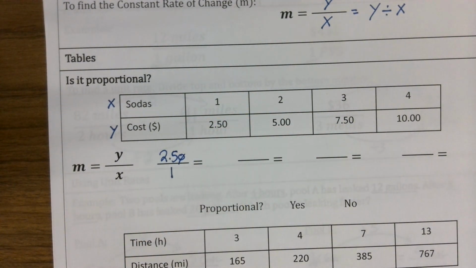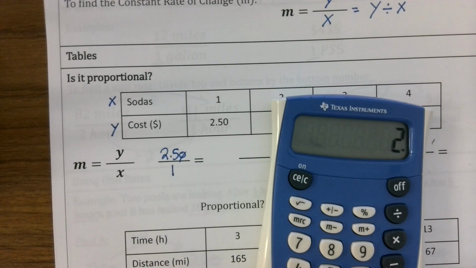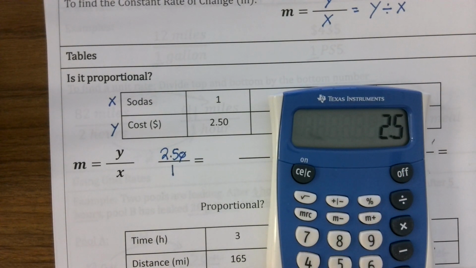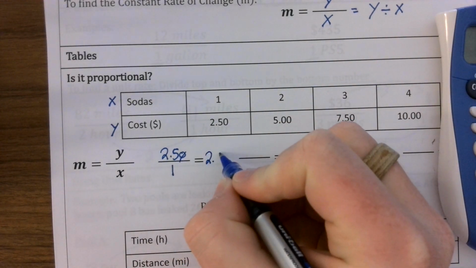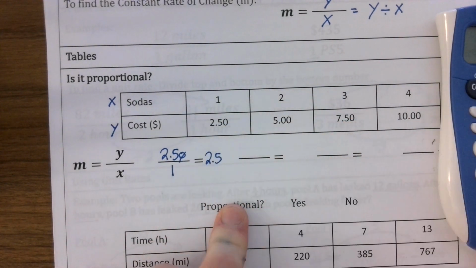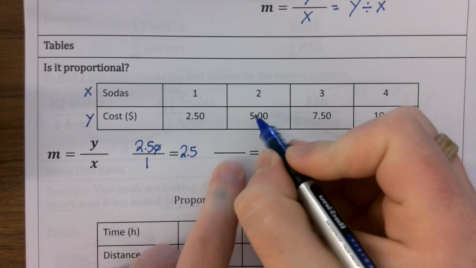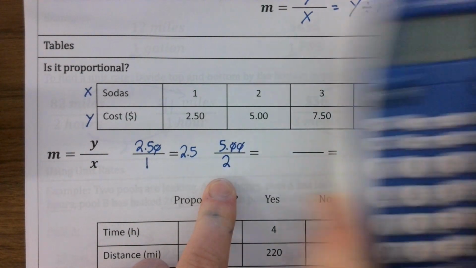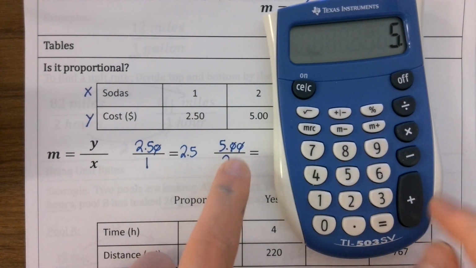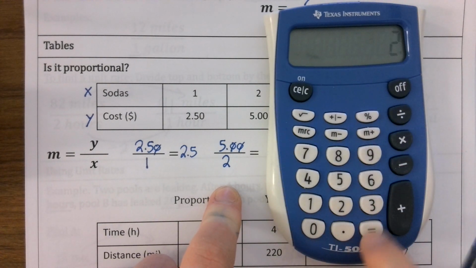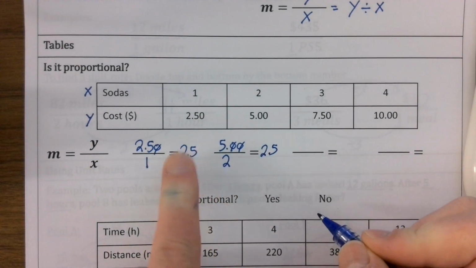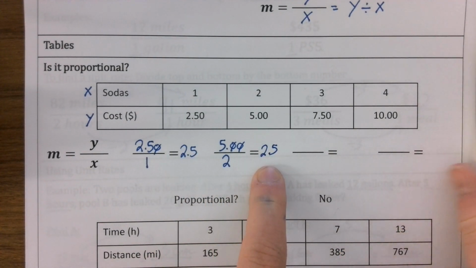Grab your handy dandy calculator. This one's not too bad. 2.50 divided by 1, notice it gets rid of the 0. That's okay. It doesn't change our answer. 2.5. So we're paying $2.50 for one soda here. Okay, let's look at if we buy two sodas, our cost goes on top, so that's $5 divided by two sodas. And I'm just going to put in the 5 because the zeros don't matter. Divided by 2, 2.5. So again, if you buy two sodas, you're still paying $2.50 each soda.